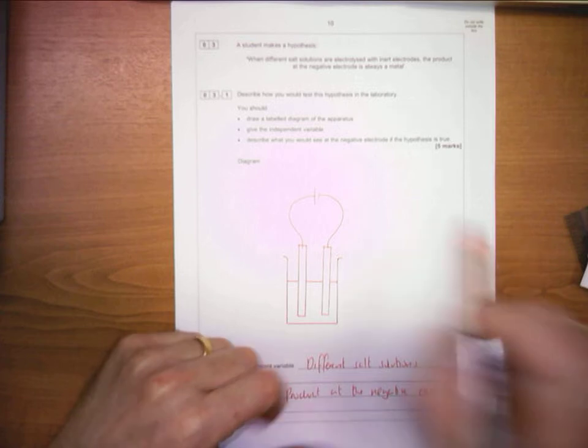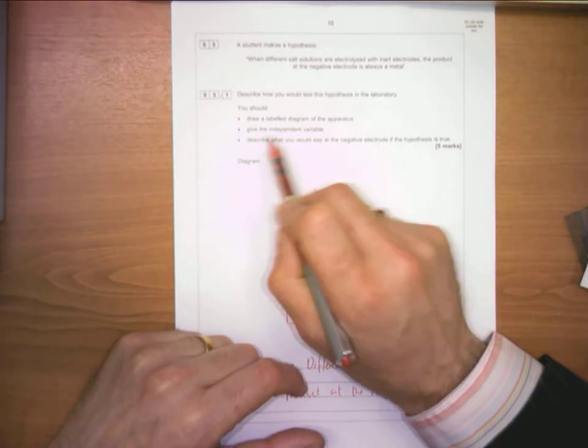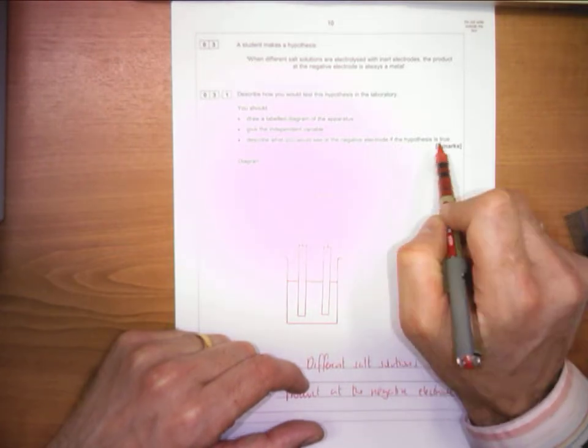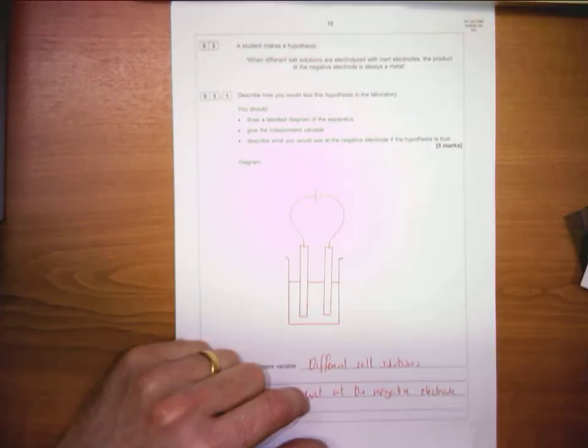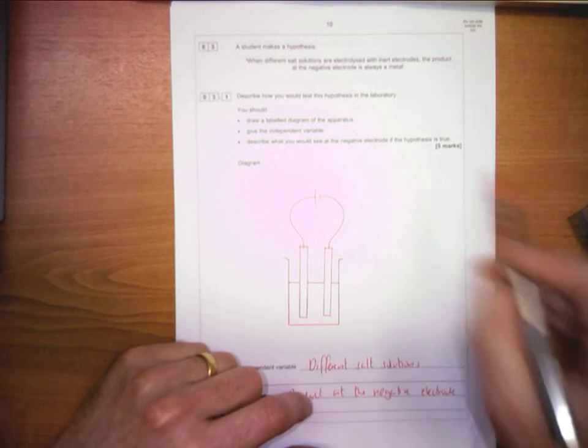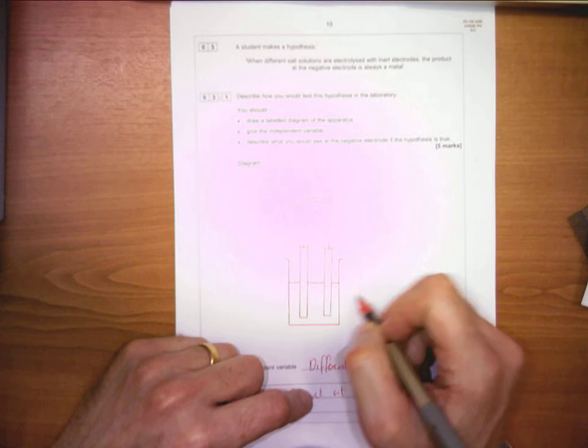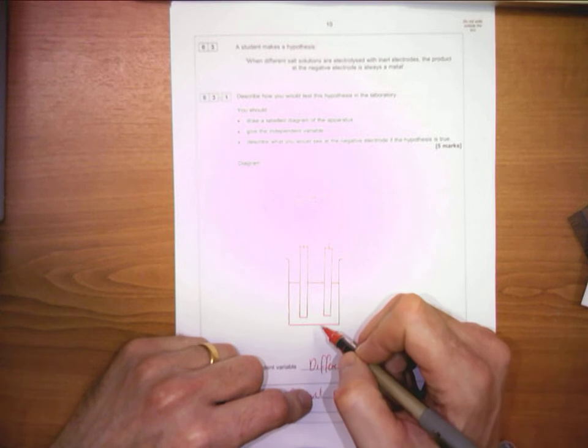You should draw a labeled diagram of the apparatus, give the independent variable, describe what you would see at the negative electrode if the hypothesis is true. Right, so that's our question. It's 5 marks, big marks available here. So you did this experiment and this is the diagram we're looking for.